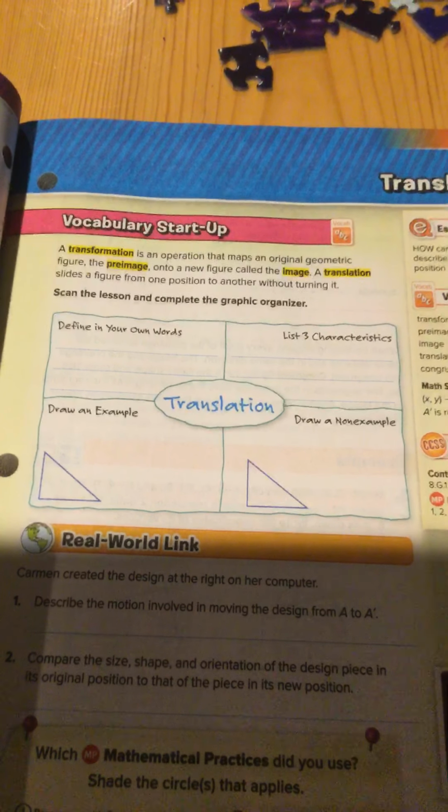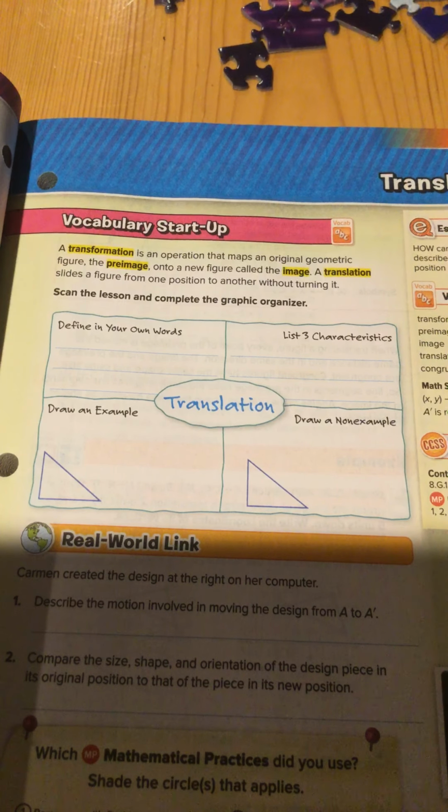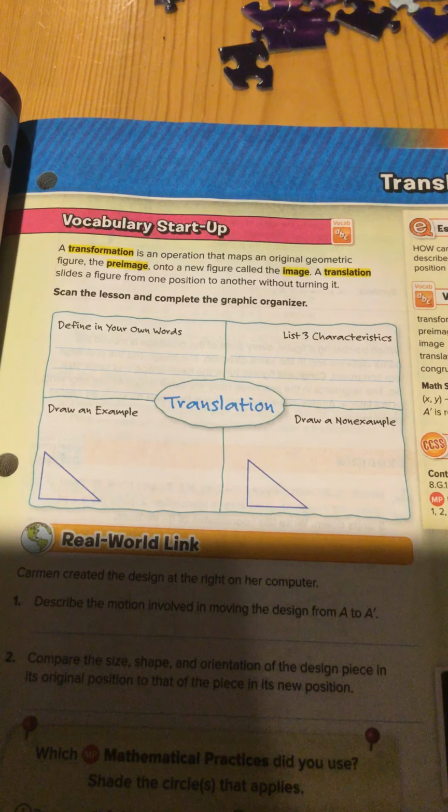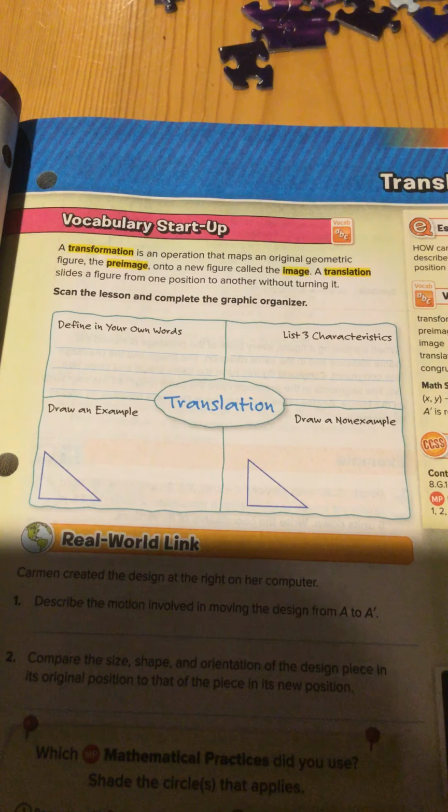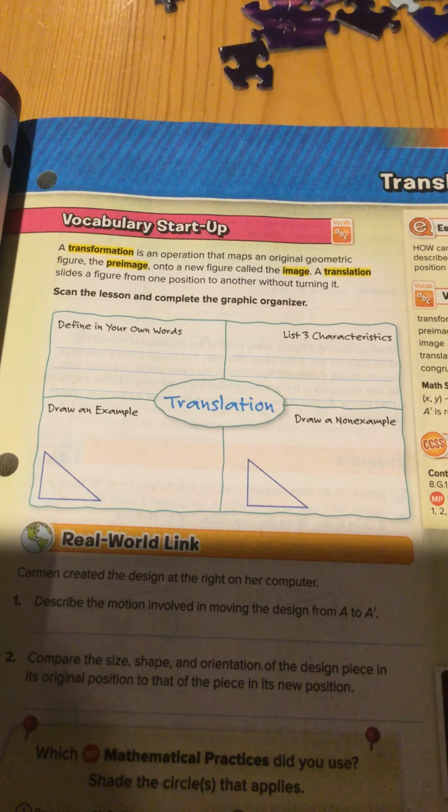Hey everyone, I hope you're having some productive time with everything going on right now, getting some math in, learning some new things. Today we're going to be working with something called translations, and this is with lesson 1 of chapter 6, I believe. Yeah, chapter 6, lesson 1.